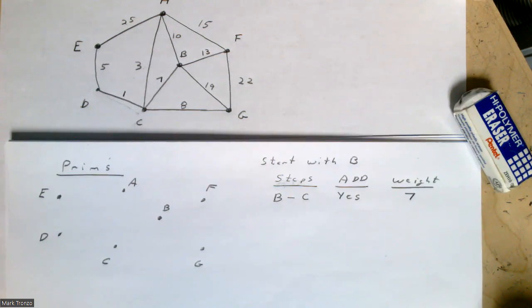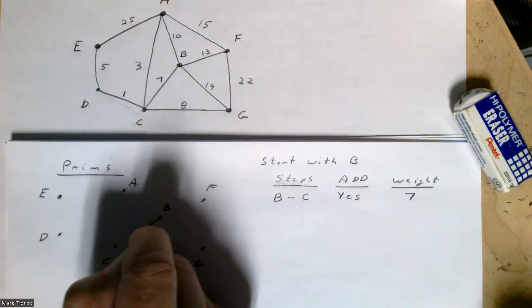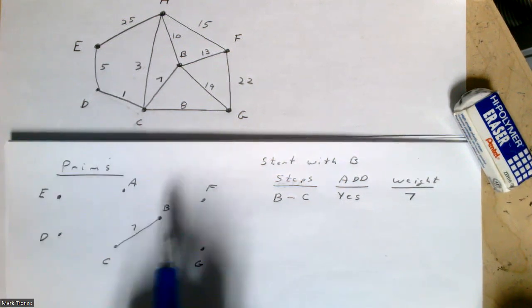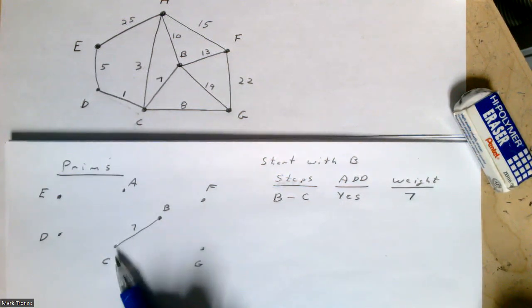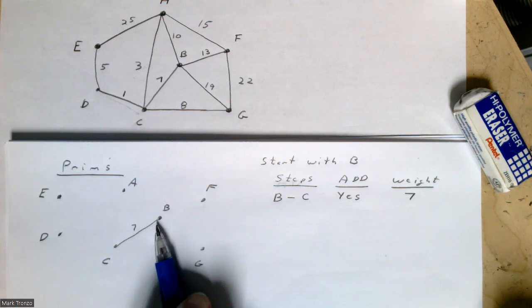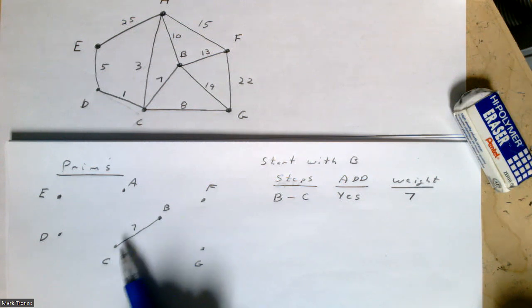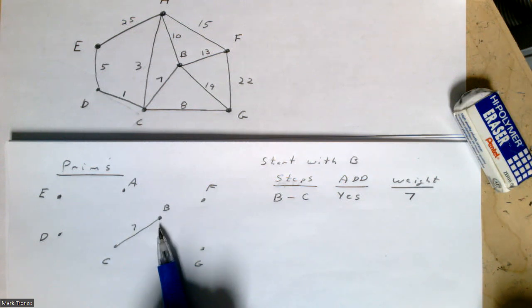And then so now when we add this in, we add our 7 in. Now we have 2 vertices involved, B and C. So now we look to see what the next smallest weight is connected to any of these vertices.